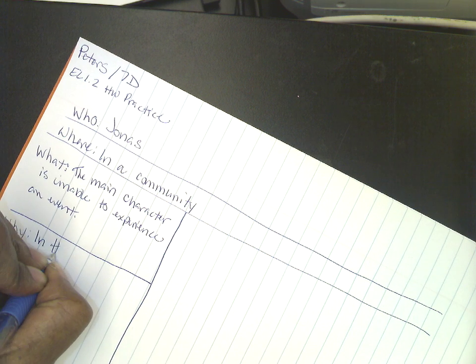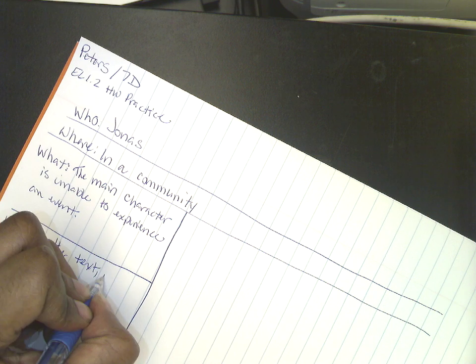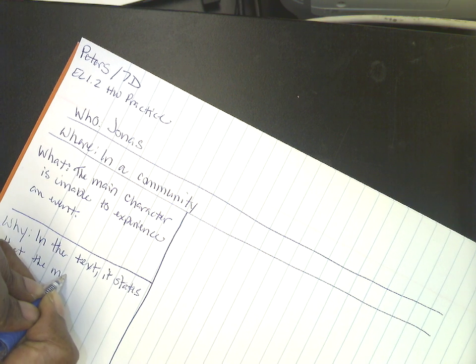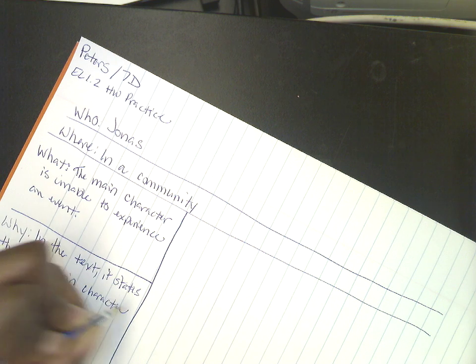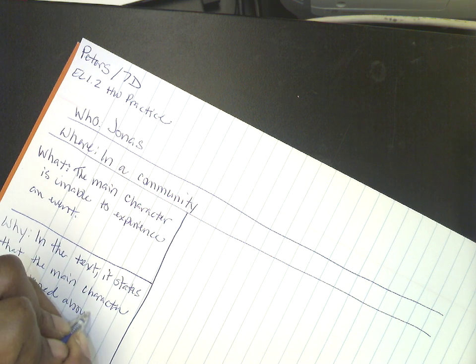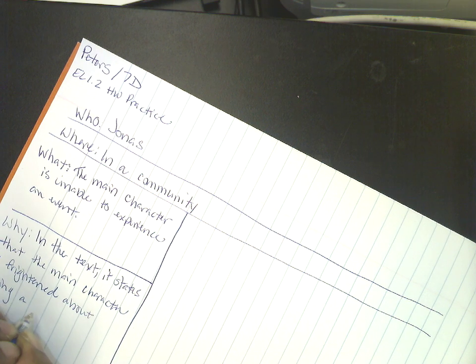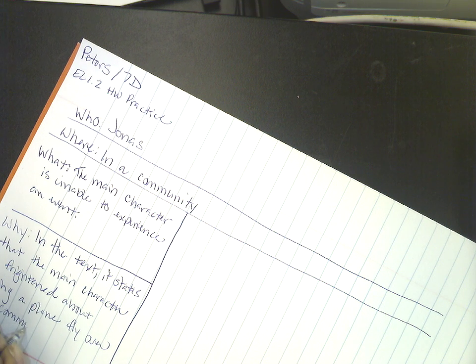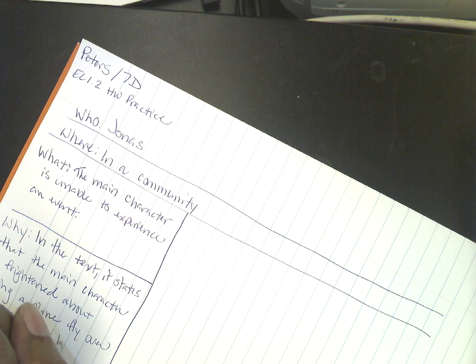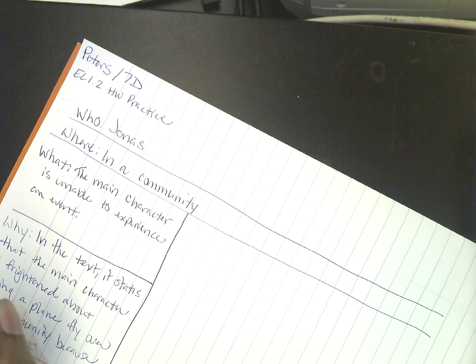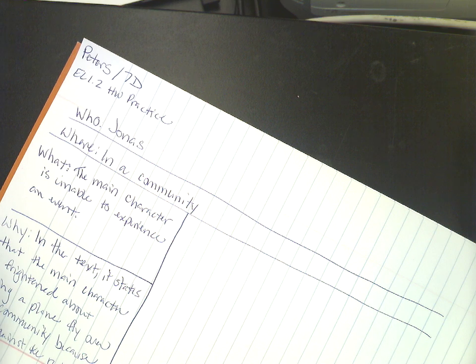So, I paraphrase that: in the text, it states that the main character is frightened about seeing a plane fly over the community because it's against the rules for pilots to do this.